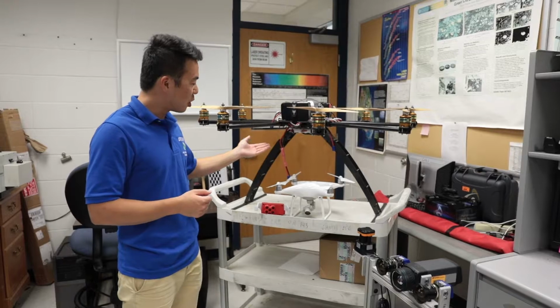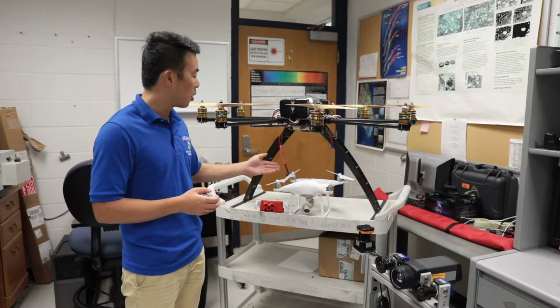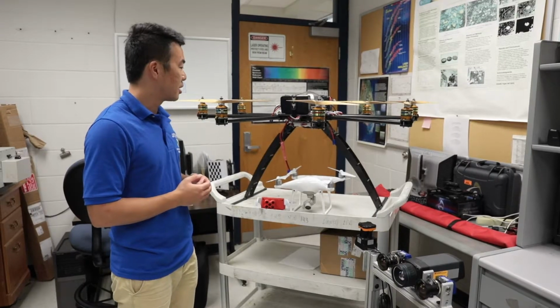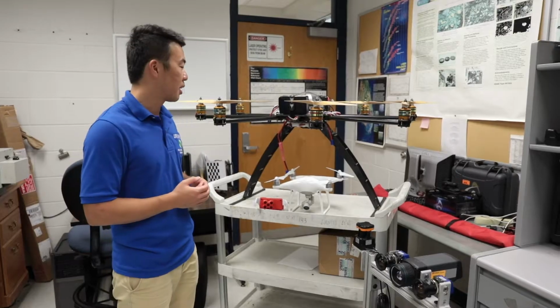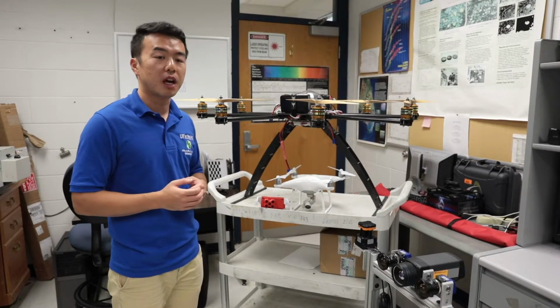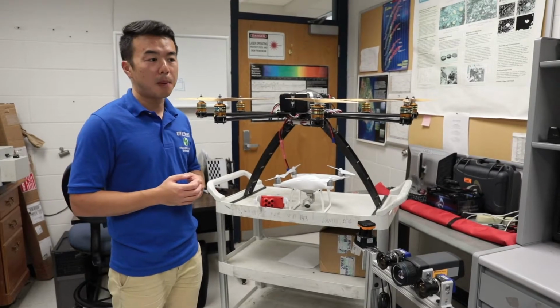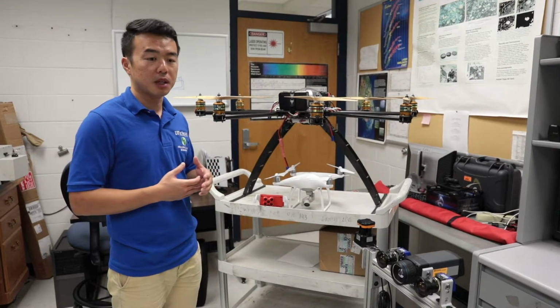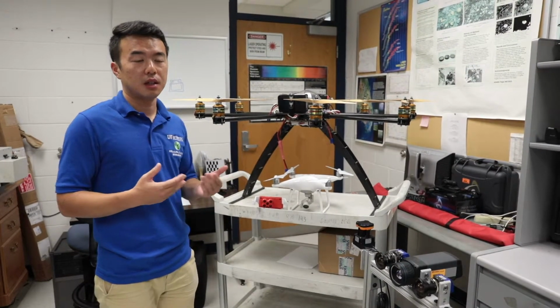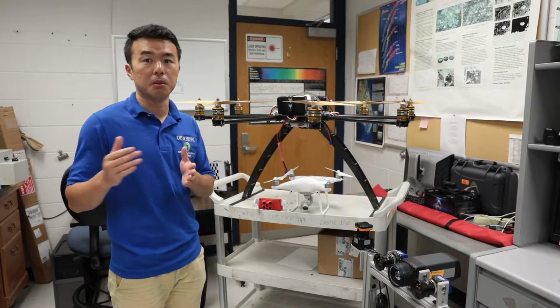So this bigger drone basically does the same thing as the smaller Phantom 4, but as you can see, it's much bigger. That means it can carry much heavier cameras. Like we also have another type of camera called the hyperspectral camera. The hyperspectral camera will also detect the range around the visible range and a little bit above that.